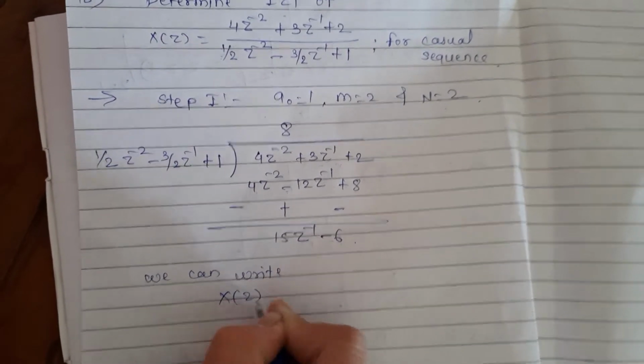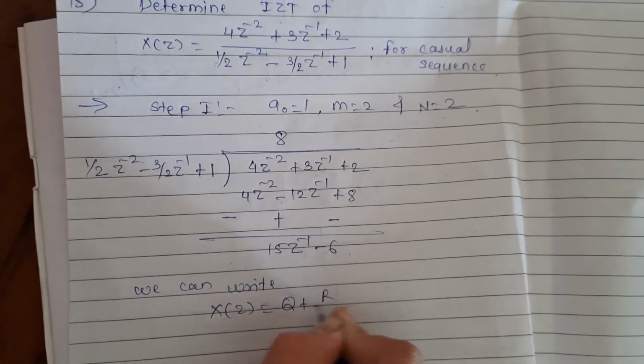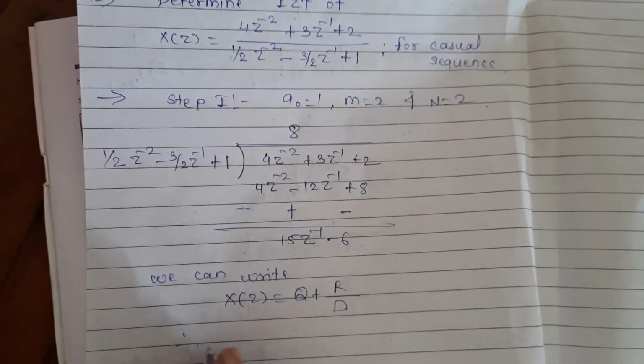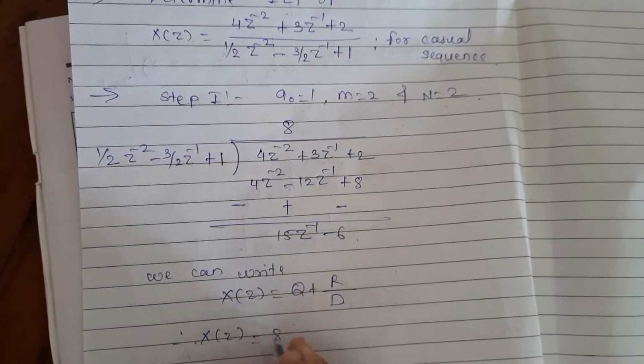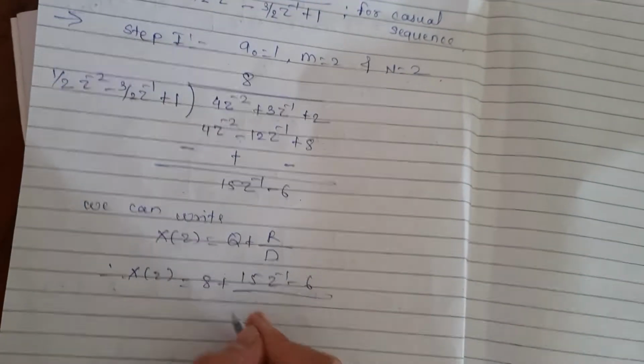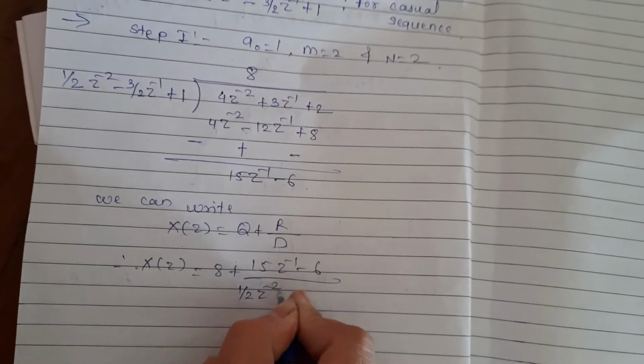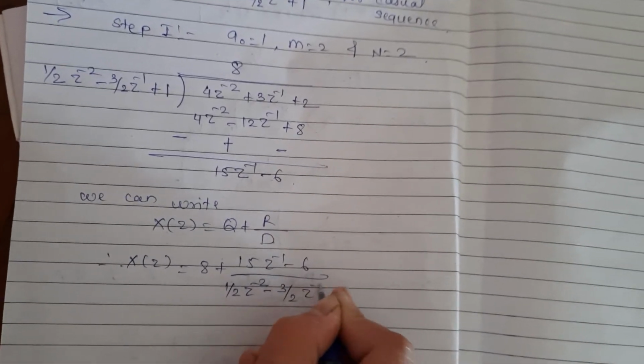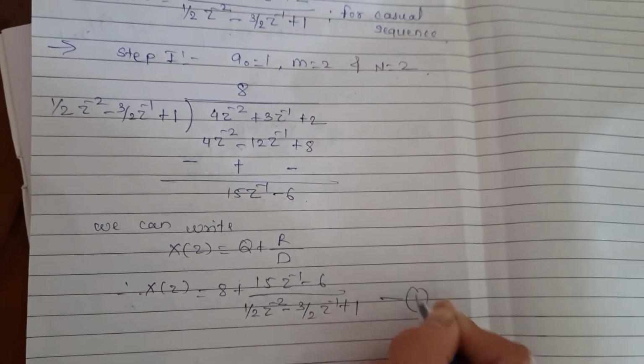X of z is equal to q plus r by d. Therefore, X of z is equal to 8 plus 15z raised to minus 1 minus 6, divided by half z raised to minus 2 minus 3 by 2 z raised to minus 1 plus 1. This is equation 1.